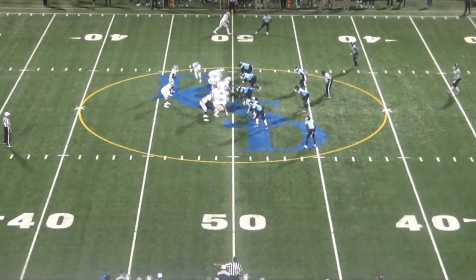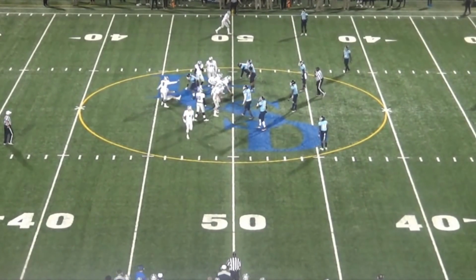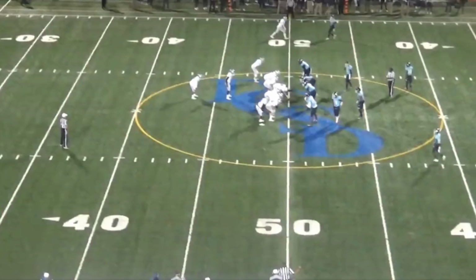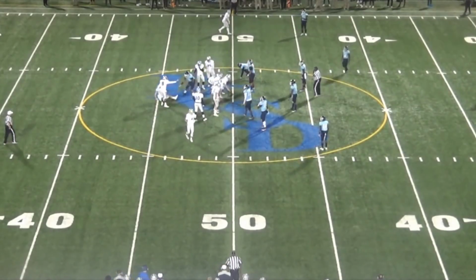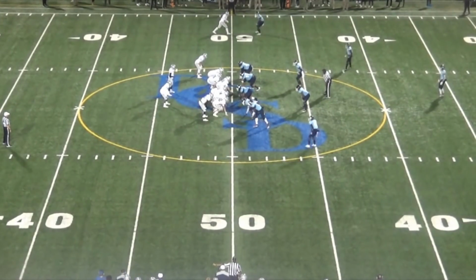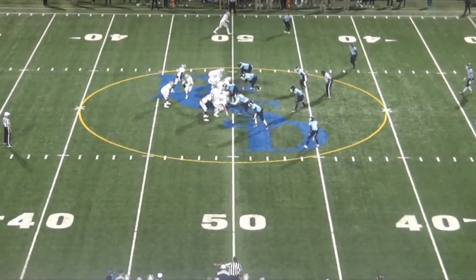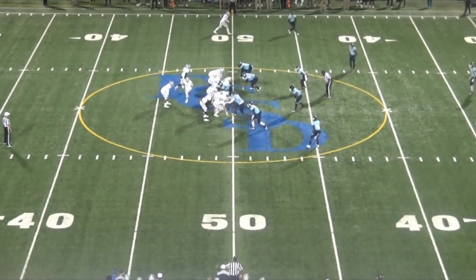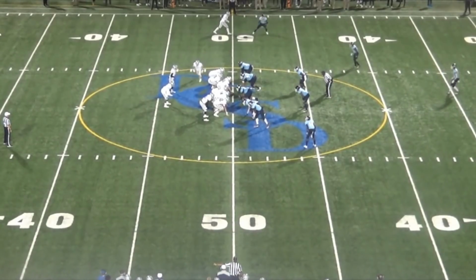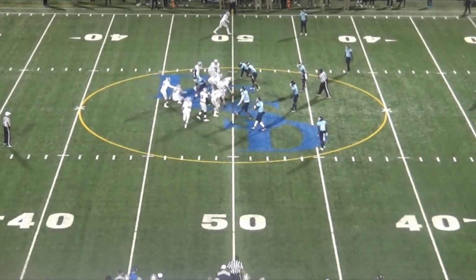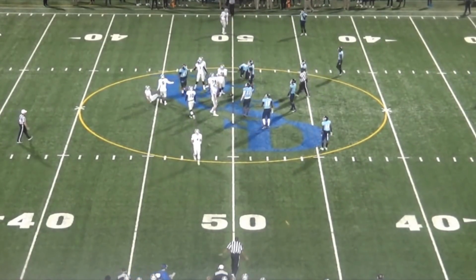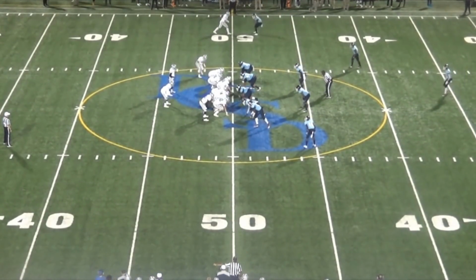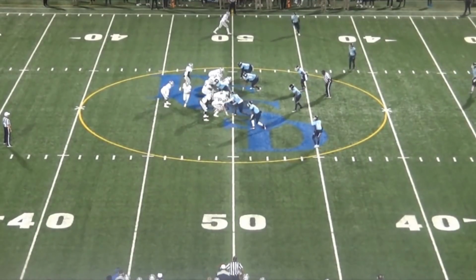So the discussion here is the action of the QB at the snap, or the imminent snap. The coach felt like this should have been deception, or a false start, or some kind of foul on the quarterback. We don't see it that way. This action is very methodical. It's deliberate. It's not some kind of quick movement to simulate a snap. So the crew is right here not flagging the quarterback, because it's methodical. It's deliberate. There's no real quick action.